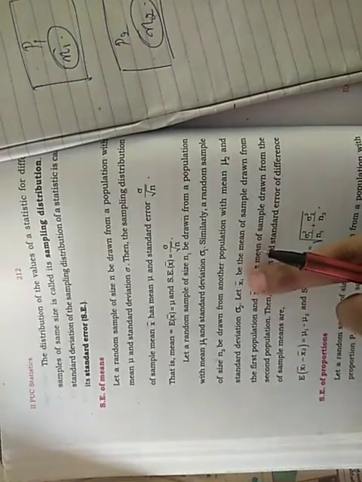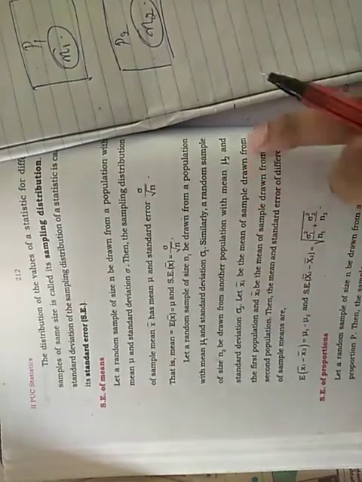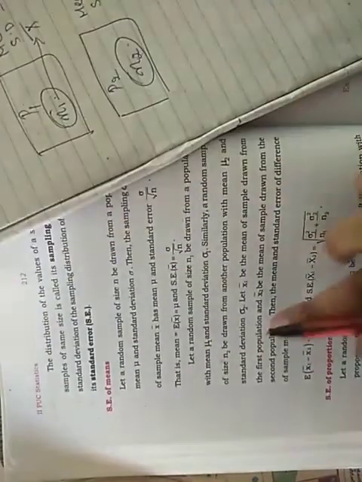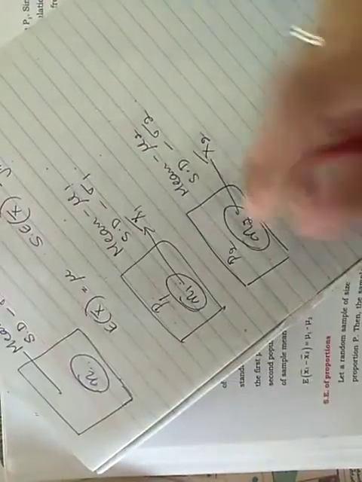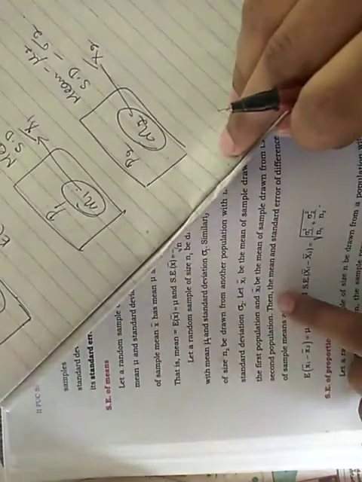Let x1 bar be the mean of the sample drawn from the first population, and x2 bar be the mean of the sample drawn from the second population.